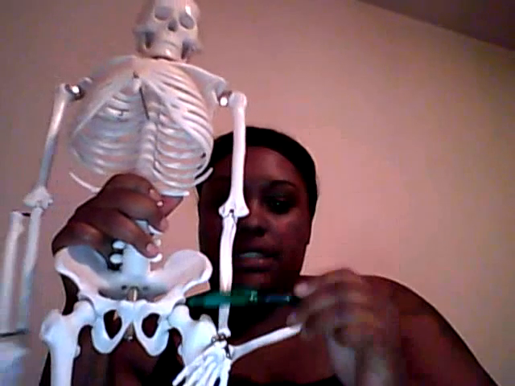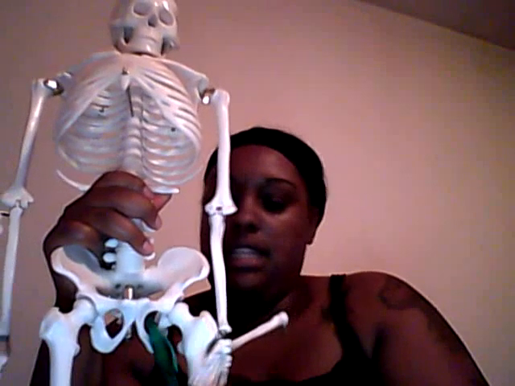Moving on to the pelvic girdle, the ilium, which is here, the iliac crest, the pubis, and the ischium is here. And those form the coxal bones.